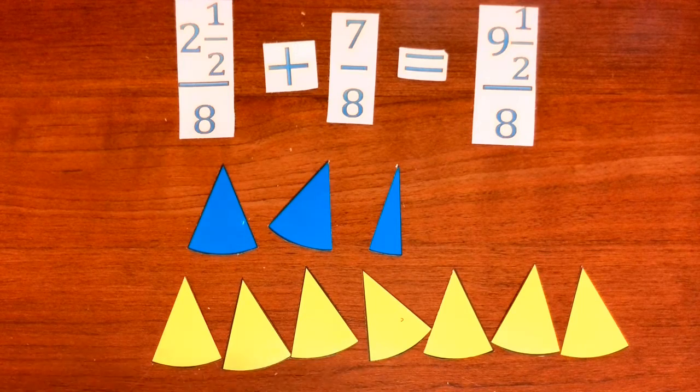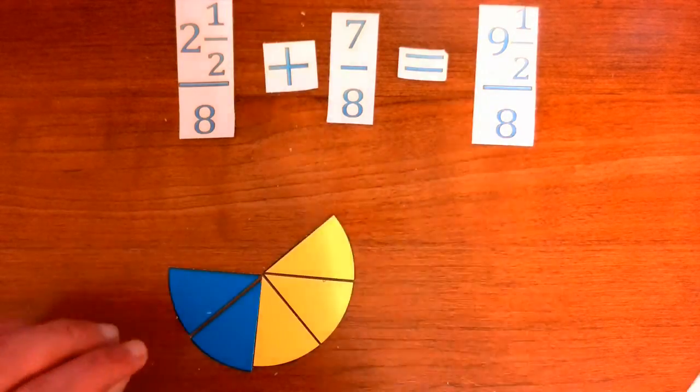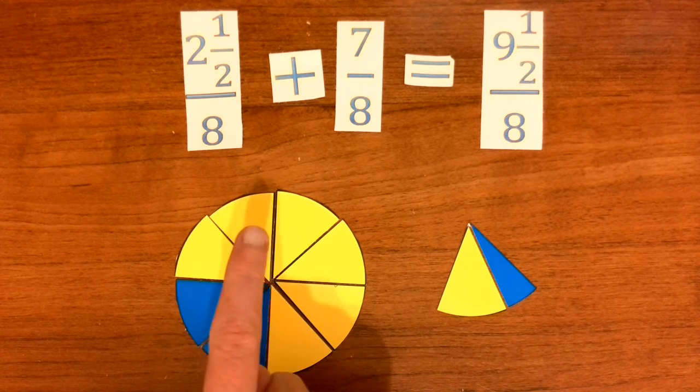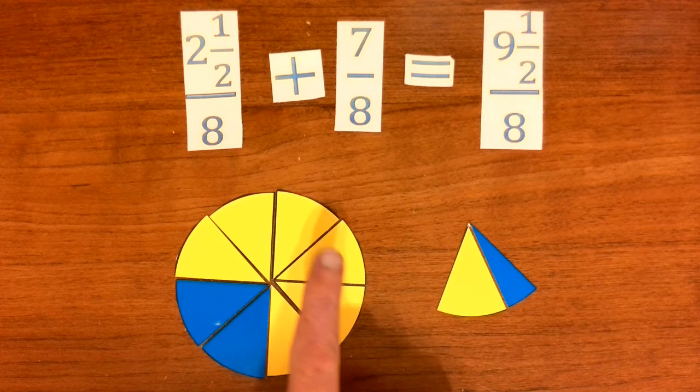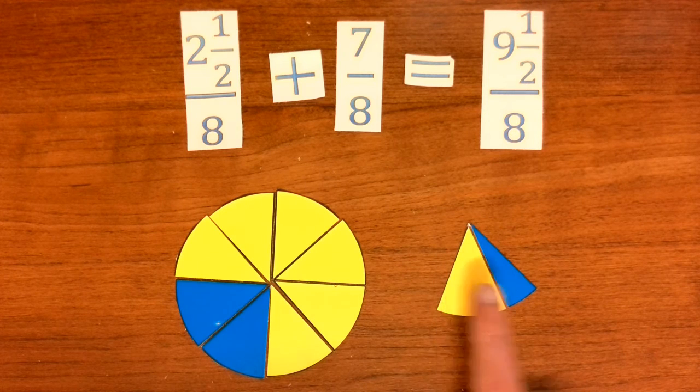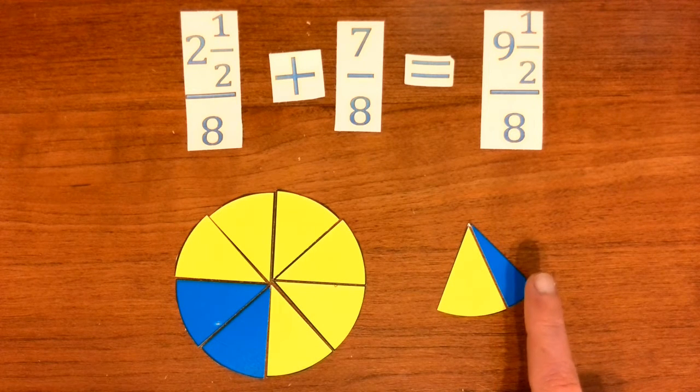If we wanted to, we could have these pieces in a circle. Let's end with the 1/2 because we want to fill up one circle before moving on to the next. So we have in total 1/8, 2/8, 3/8, 4/8, 5/8, 6/8, 7/8, 8/8, 9/8, 9 1/2 eighths.